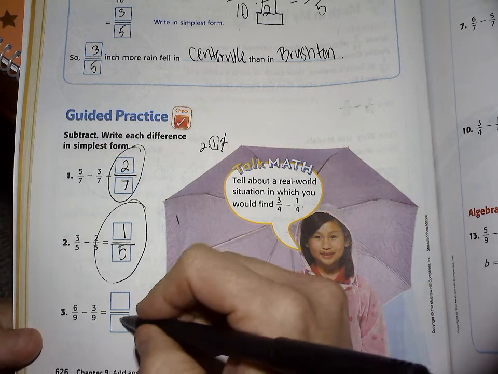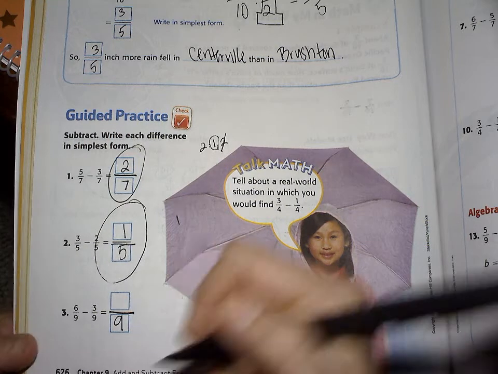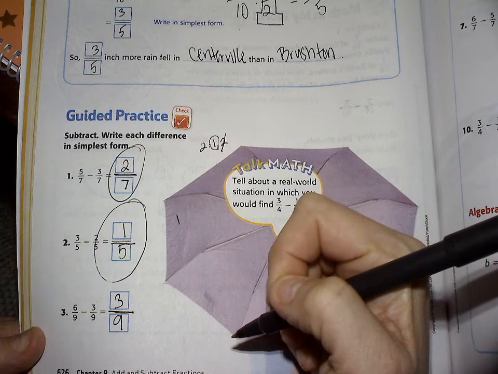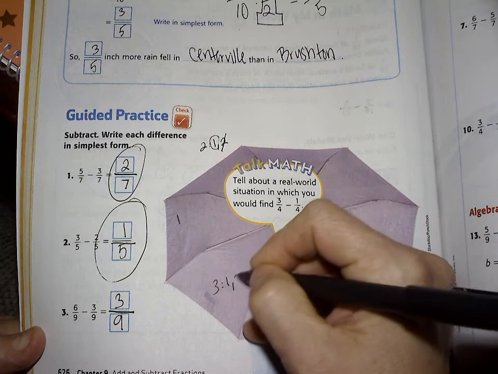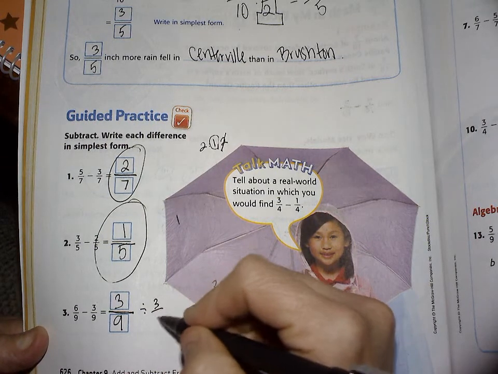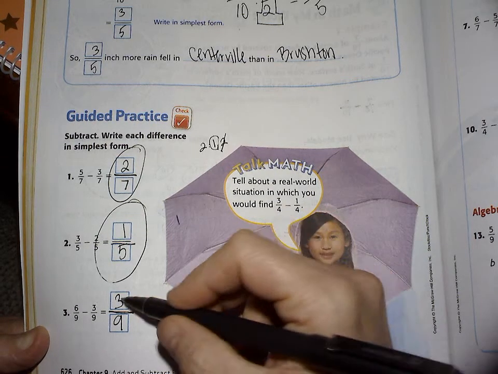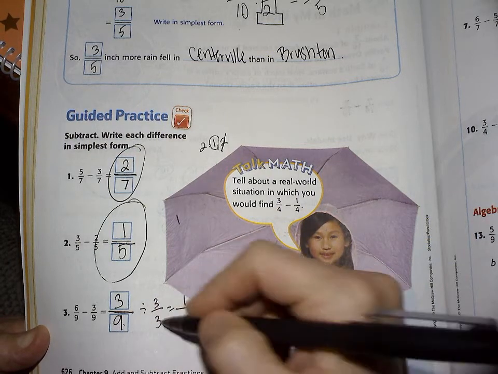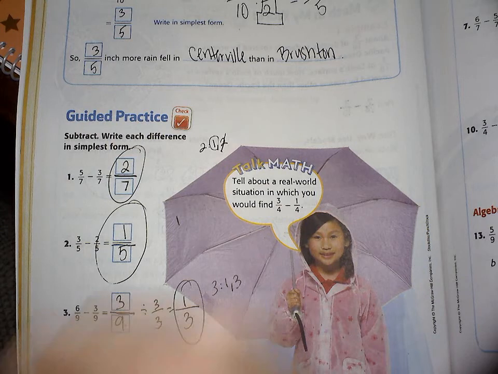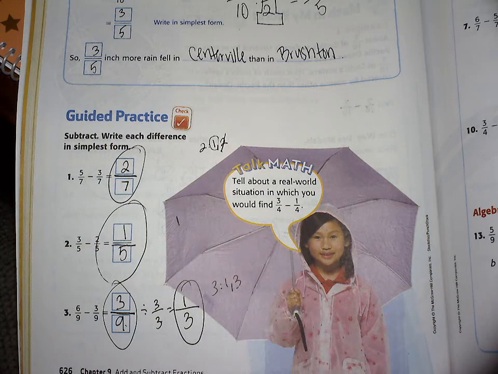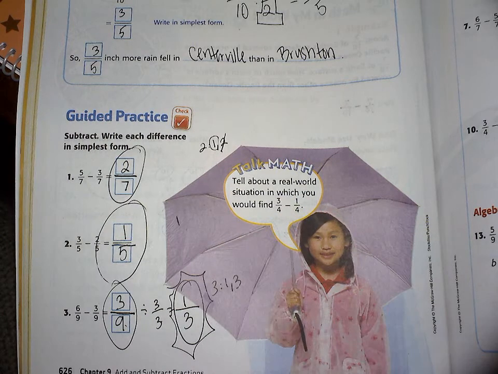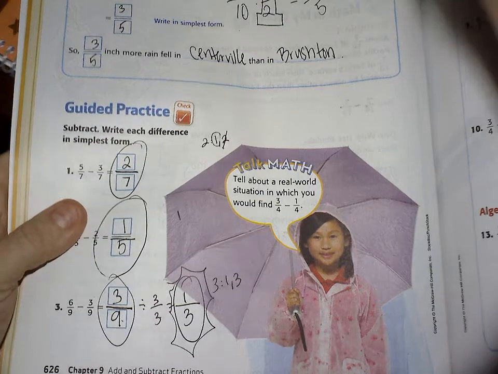The bottom is the same, so I can just rewrite my denominator. 6 minus 3 is 3. Is that in simplest form? Well, the factors of 3 are 1 and 3. Can I divide 9 by 3? Ooh, I can. So let's do divided by 3 on the top and 3 on the bottom. 3 divided by 3 is 1, and 9 divided by 3 is 3. So your answer here is 1/3. 3/9 and 1/3 are equivalent fractions, but this one is in simplest form. Okay, let's go up to the independent practice.